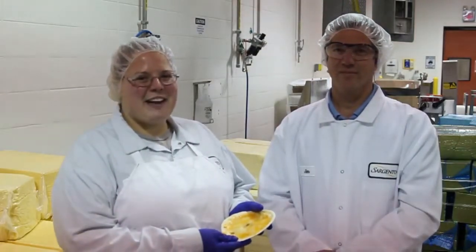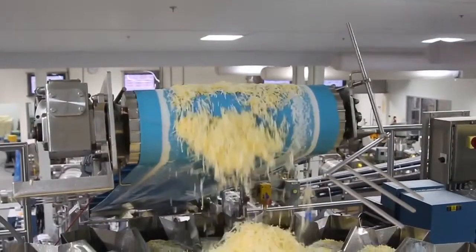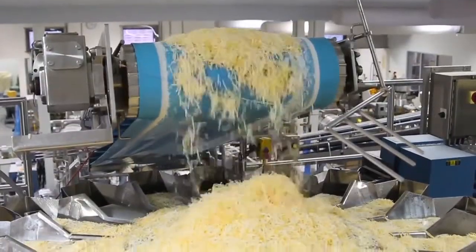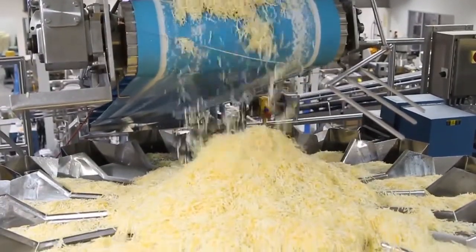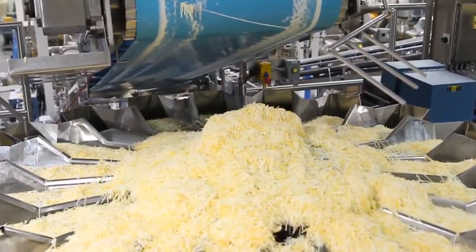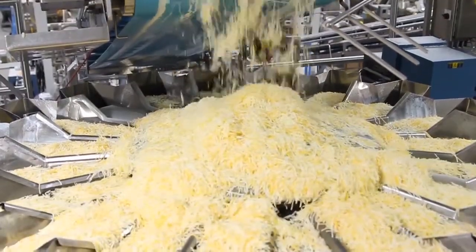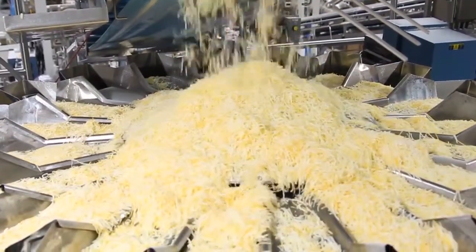Part of my job every day is to make sure that when we run a blend, we run the right blend. So, today we're going to be producing a delicious 4-cheese blend that you may even want to use at dinner tonight on a quesadilla.